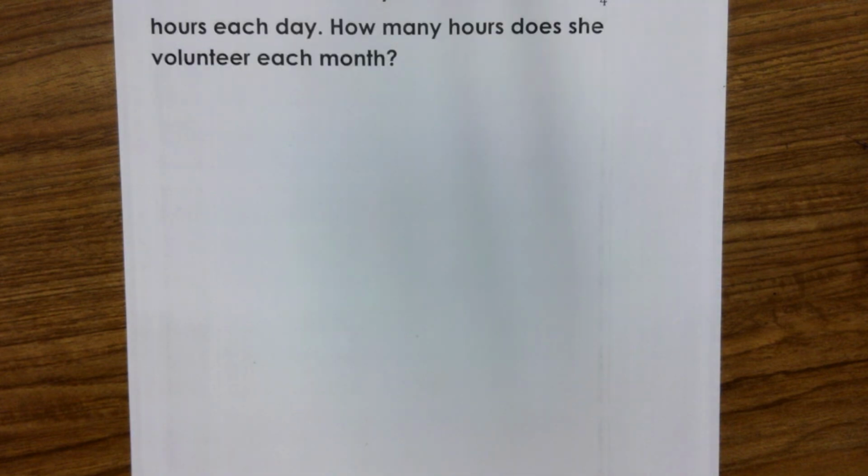What I want you to remember for today's lesson is that a mixed number is made up of a whole number and a fraction. All right, let's look at the problem. The problem says Helen volunteers 5 days each month for 2 3/4 hours each day. How many hours does she volunteer each month?